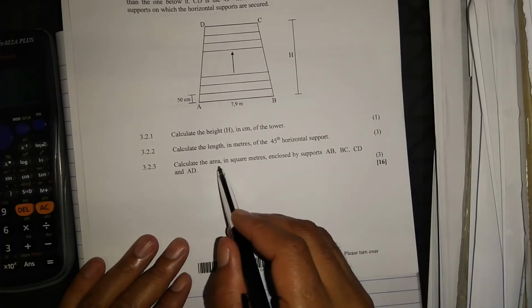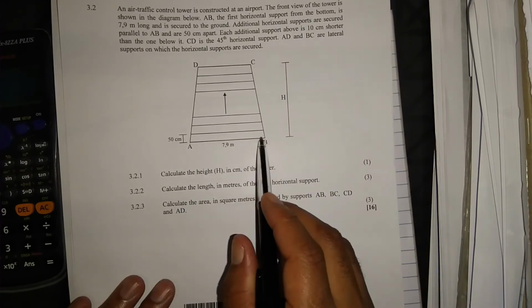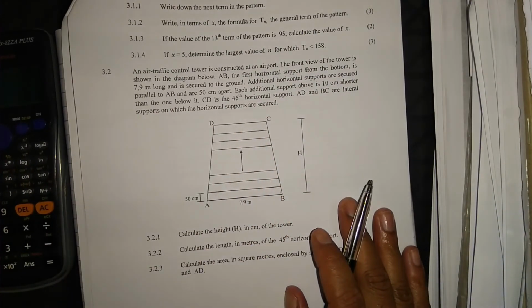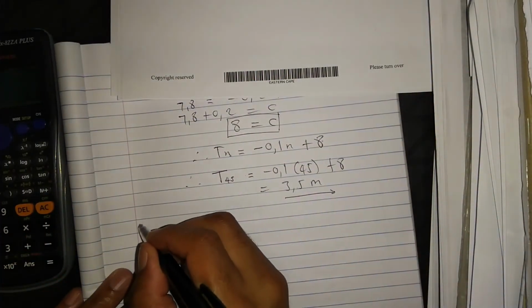Alright, now 3.2.3: calculate the area in square meters enclosed by supports AB, BC, CD, and AD. If you look at this shape, you can see that it's actually a trapezium.